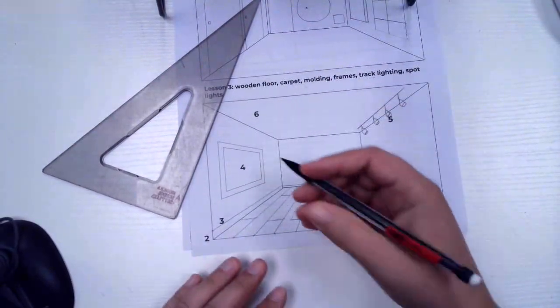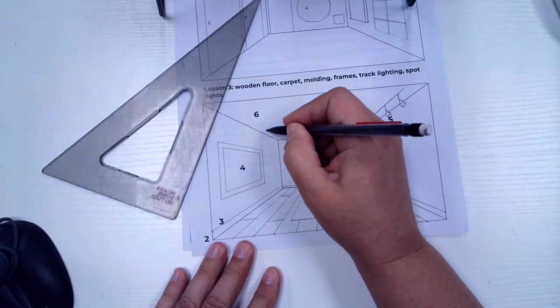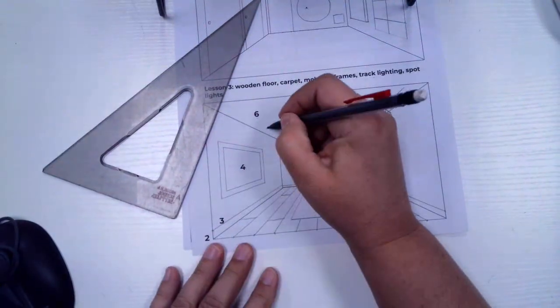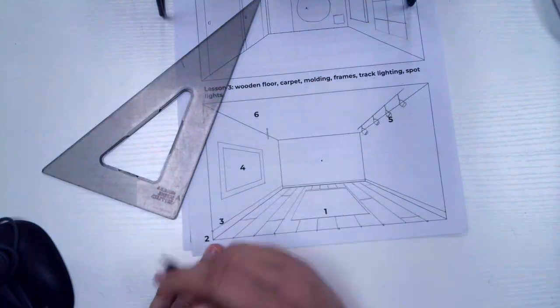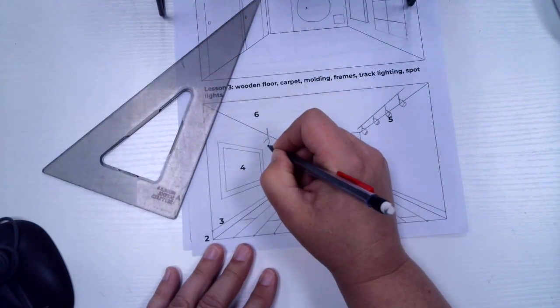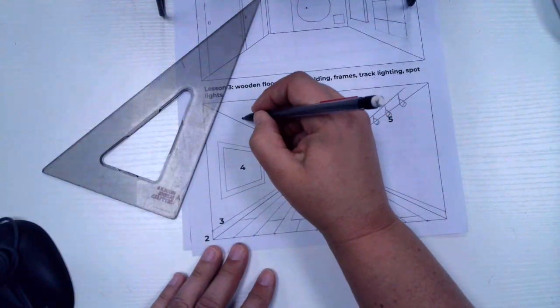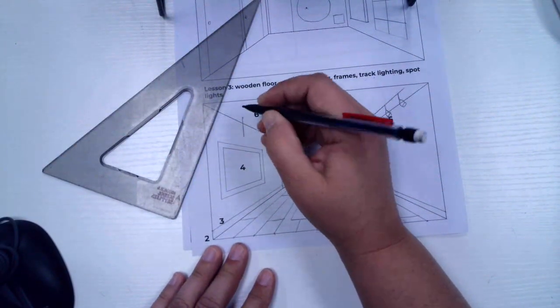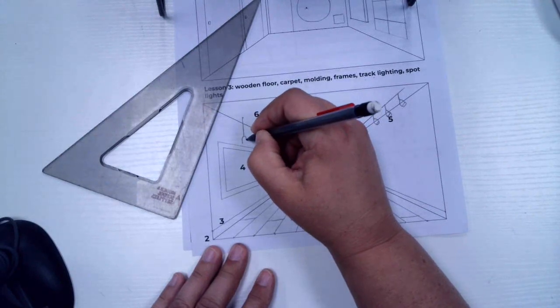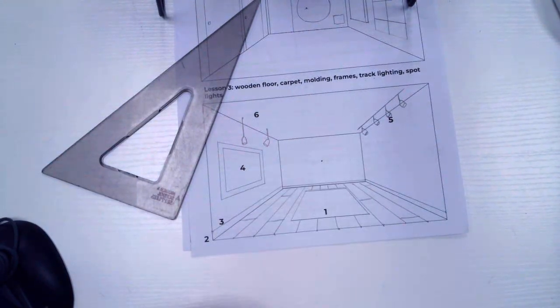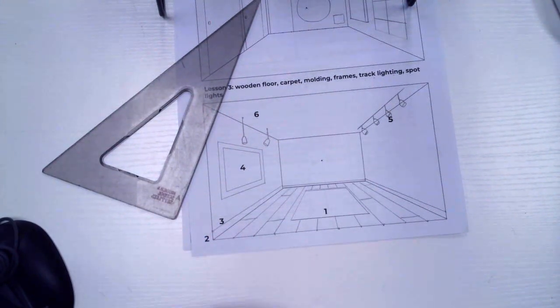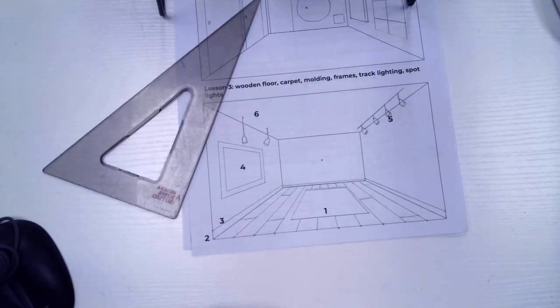Number 6, just regular spotlights like this. If you want something coming down, all you do is pick a spot, drop a pole down, and then you would draw your lighting there. So same thing, pick a spot, drop down. I'm going to make this one look like it's coming this way. And then you have some individual spotlighting.